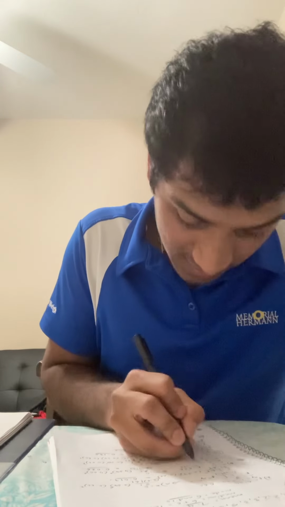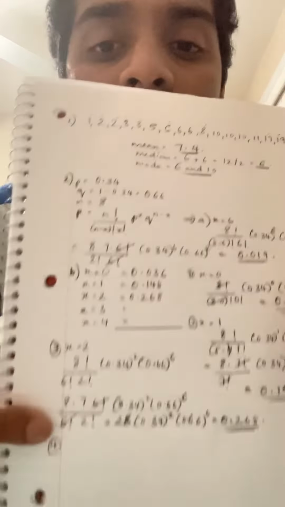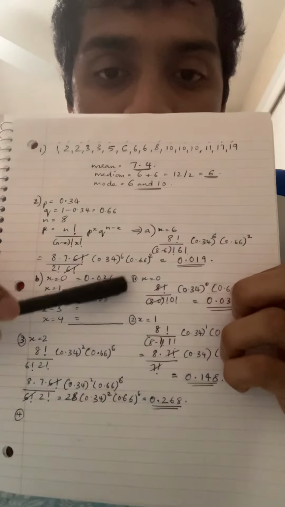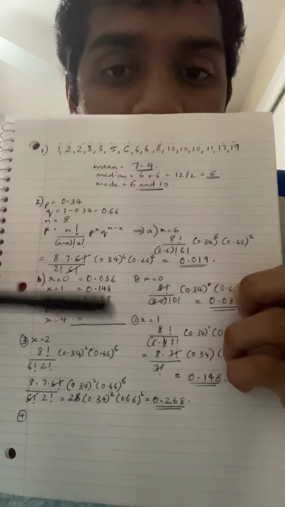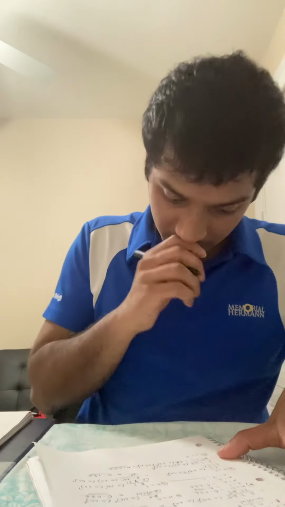So for x equal to 2, the answer I got is 0.268. I've written down 1, 2 and 3, which are x equal to 0, x equal to 1, x equal to 2, so that you can understand it in the order I'm writing it down. So x equal to 3 is the fourth one. I'm going to write it down.